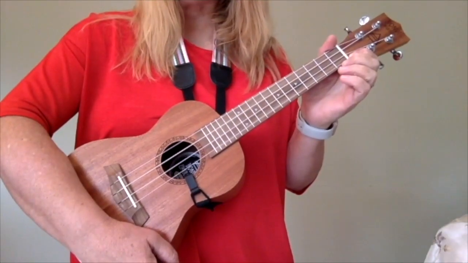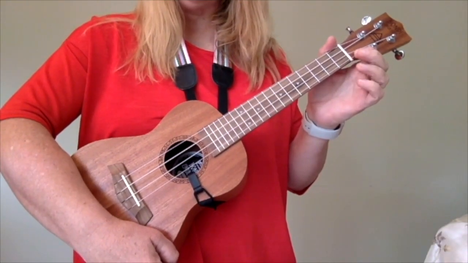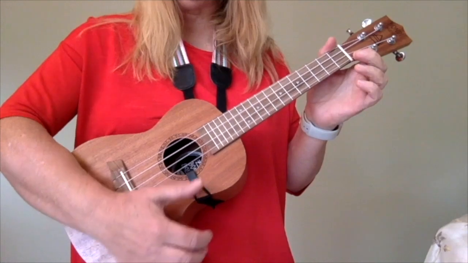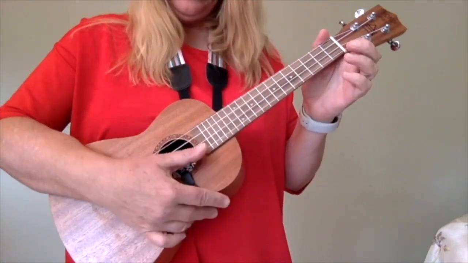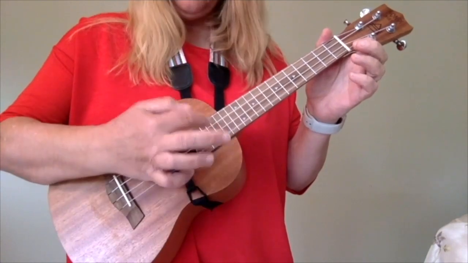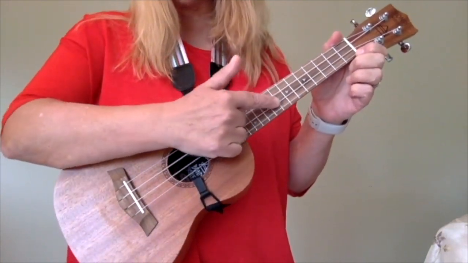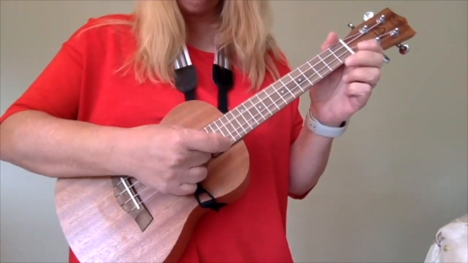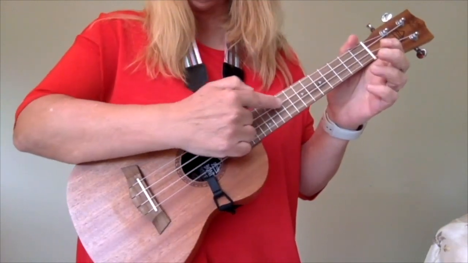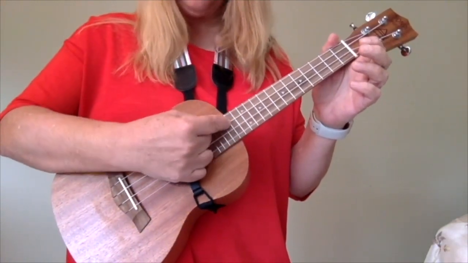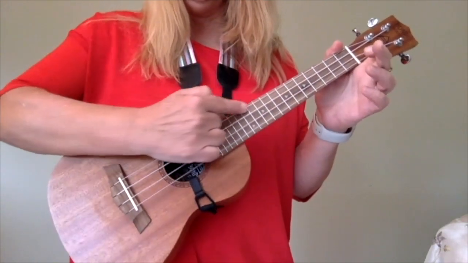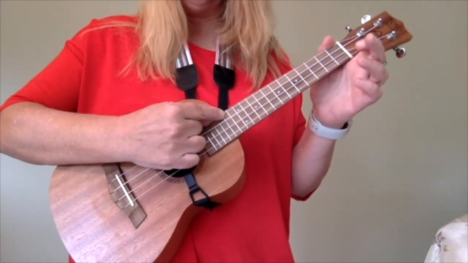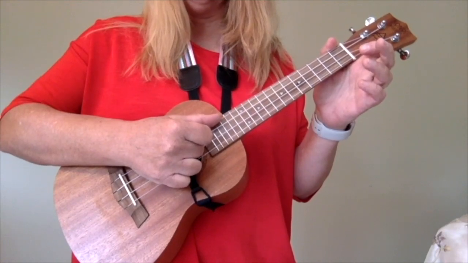On all string instruments, we number the strings from the highest pitched string to the lowest one. So this string, the one that's closest to the floor, is string number 1. The second string, which is one up from the floor, is string number 2. The third string, which is 3 up from the floor, is string number 3. And the fourth string, which is 4 up from the floor, close to the ceiling, is string number 4.